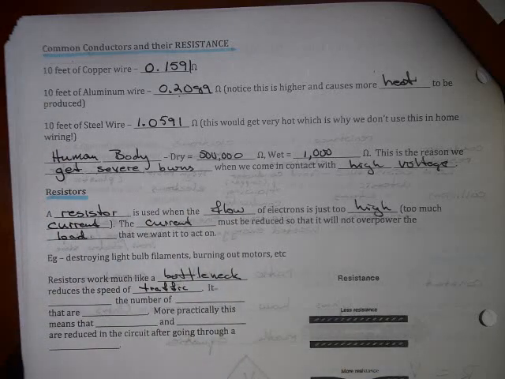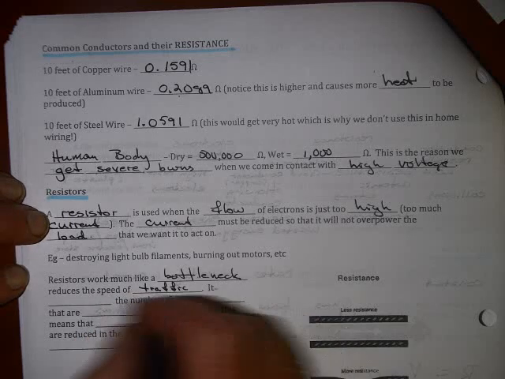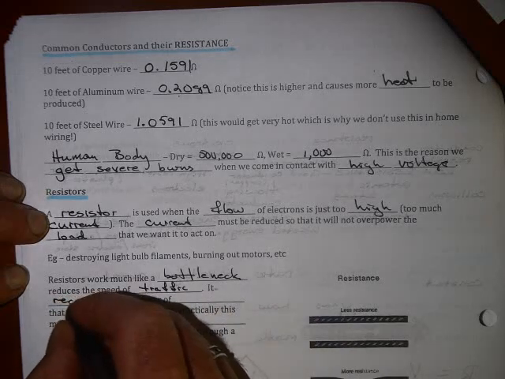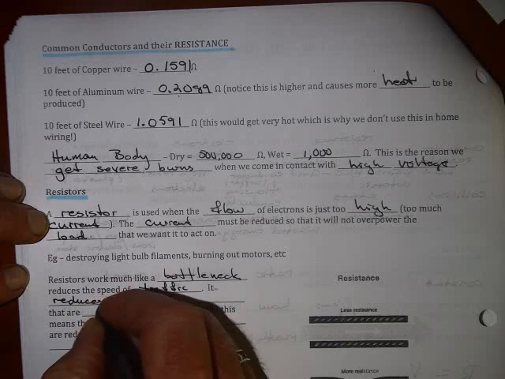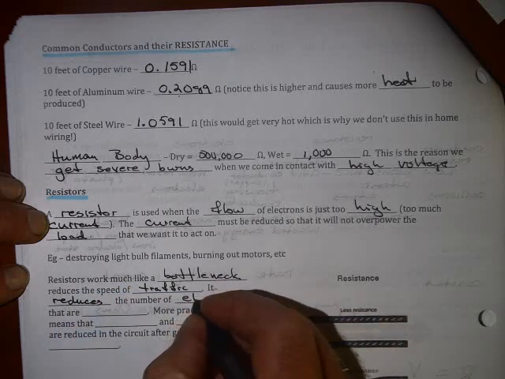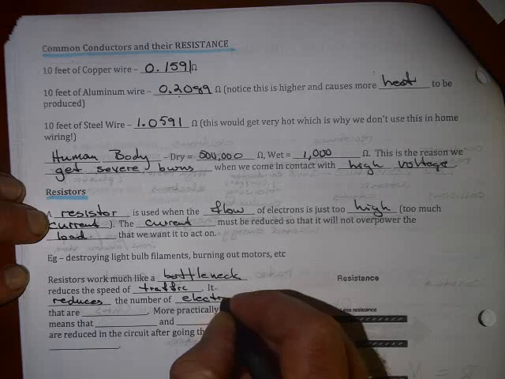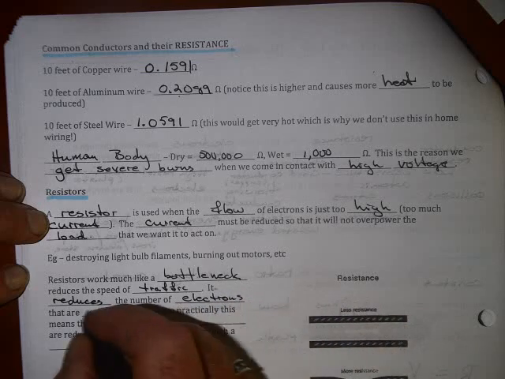Two lanes have to go into one lane, and that slows everything down. So it reduces the number of electrons that are flowing.